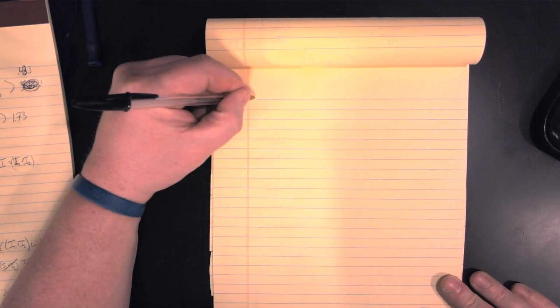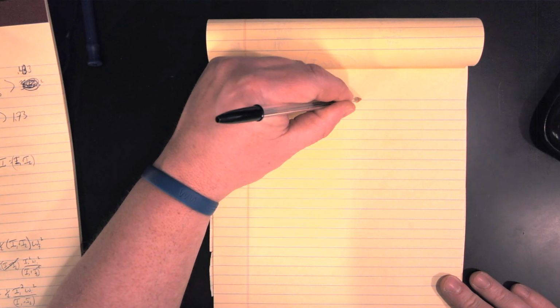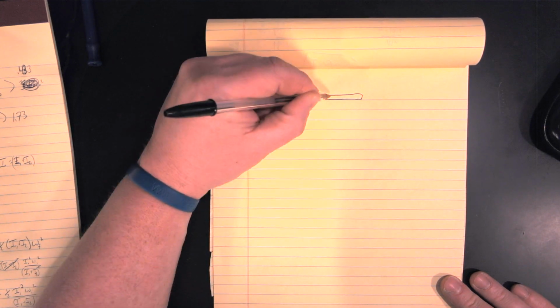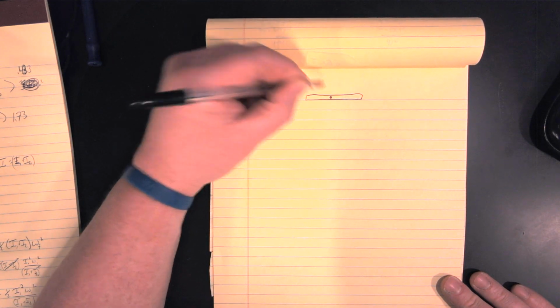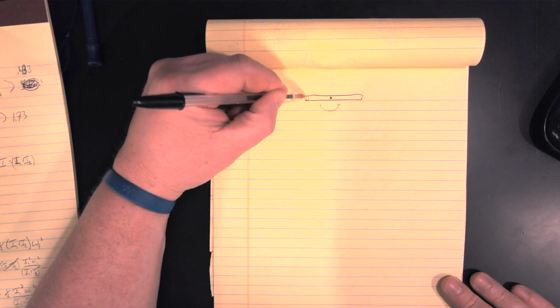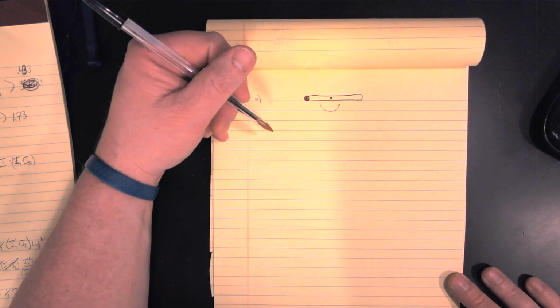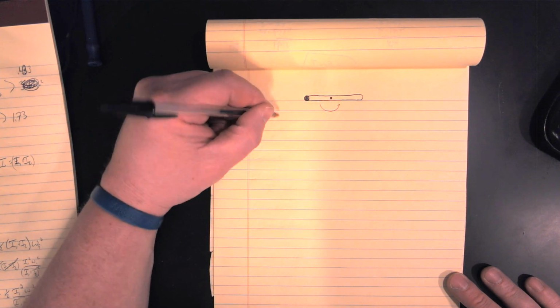Okay, number 43, we're actually doing two different parts. In part A, you have a rod, a stick, that is rotating around the 50 centimeter mark. It's going to rotate around like this, and on one end you're going to have your mass. So what you're going to do is deal with this as two different pieces.